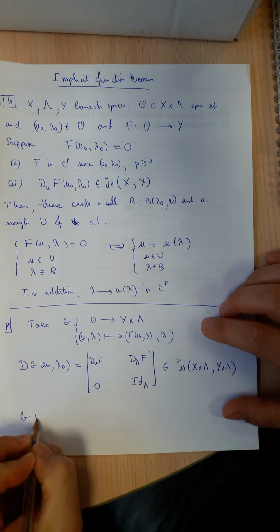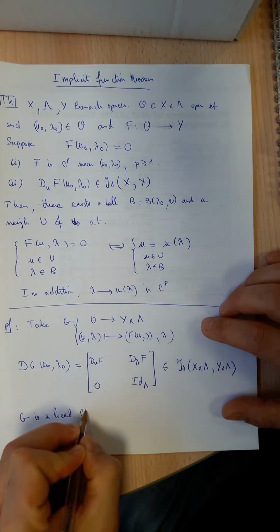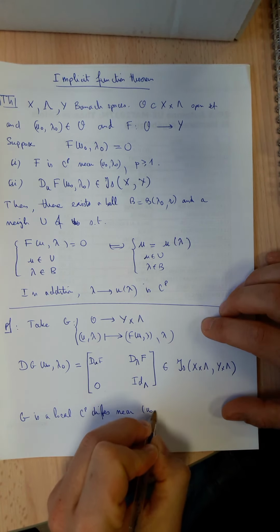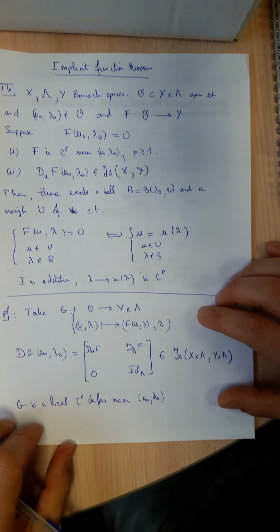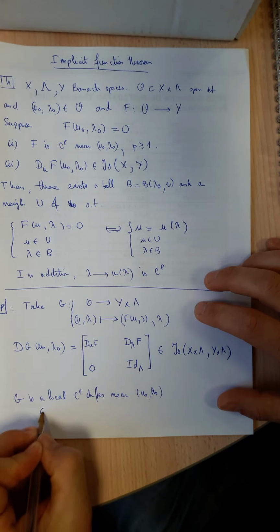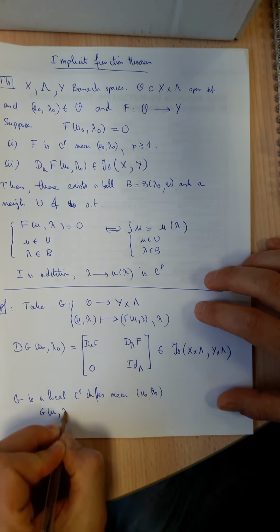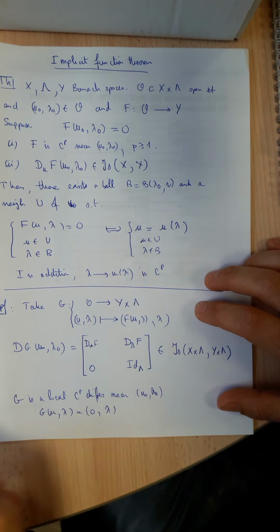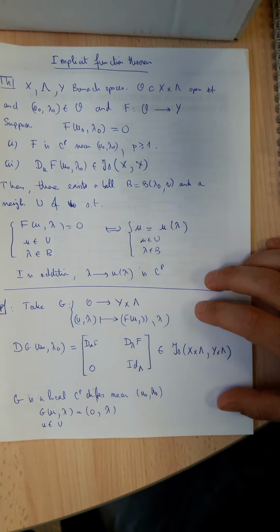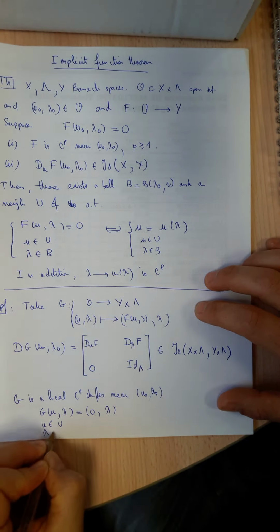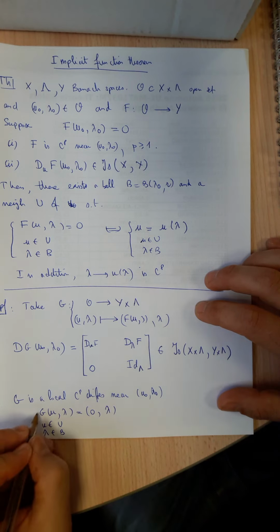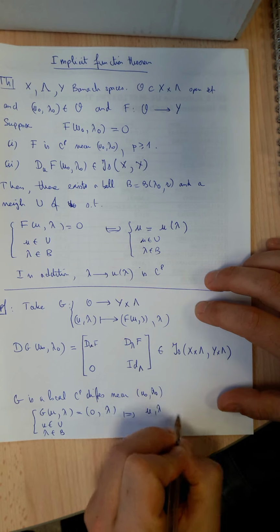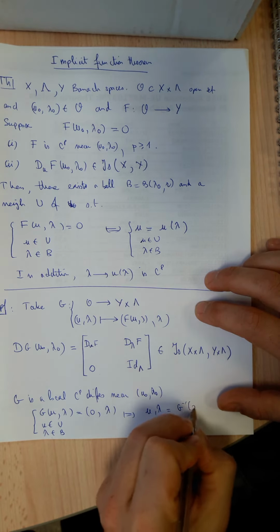And so this means that g is a local C^p diffeomorphism near the point that we started from, which was (u0, λ0). What that means in particular is that if we want to solve the equation g(u, λ) = (0, λ), and we do this for u in some small neighborhood of u0, and for λ in some small ball around λ0, then this is really equivalent to asking that (u, λ) is g inverse of (0, λ).